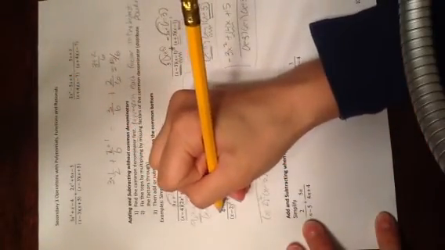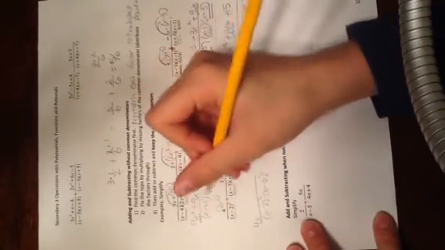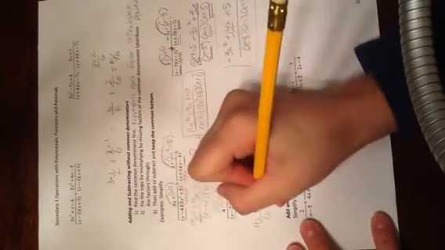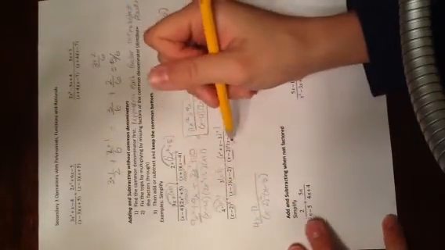Okay? So now we're going to multiply on the tops. 4 times x is 4x. And then 4 times negative 3 is negative 12. This is a plus sign, so I don't need to worry about distributing the negative.